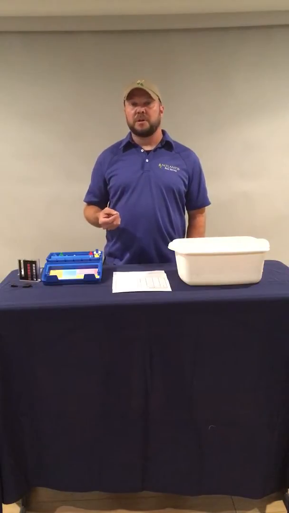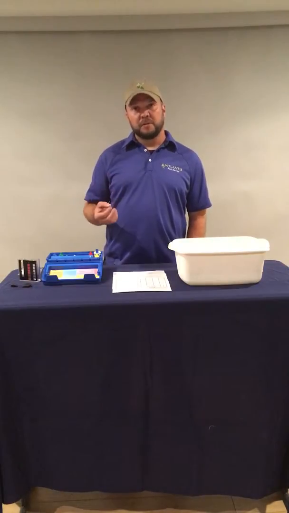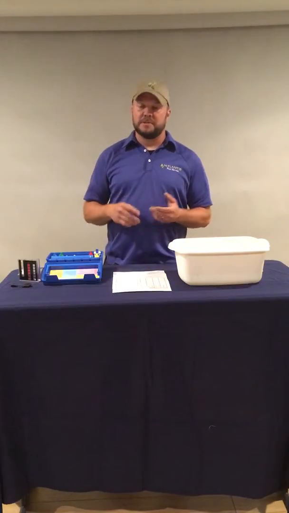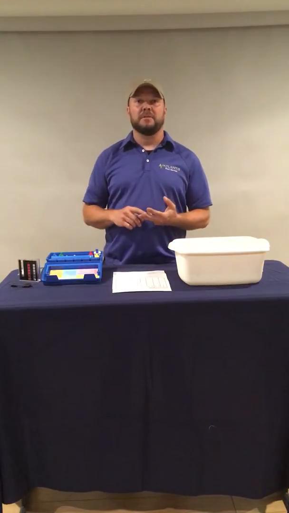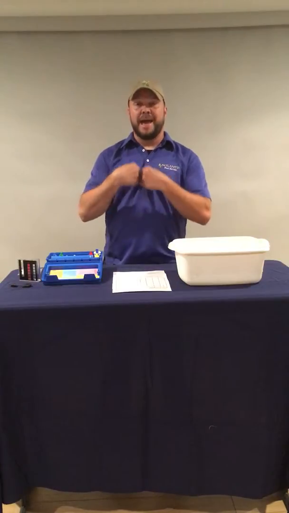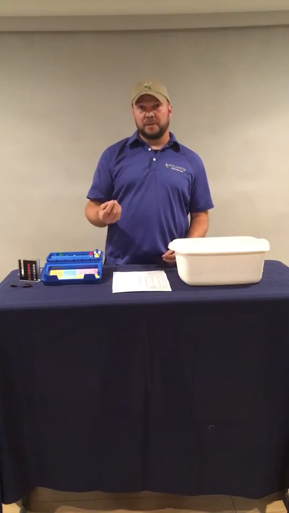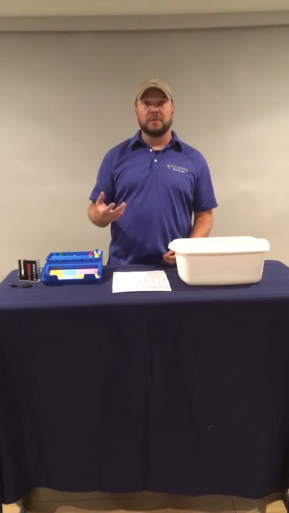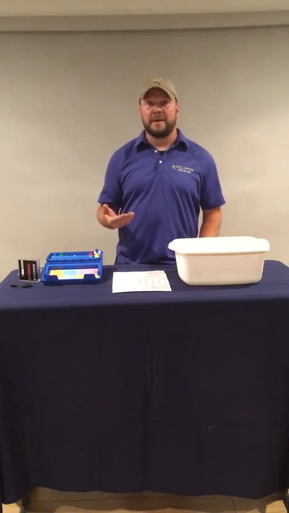The first type is what's called free chlorine. Free chlorine, regardless of what type of chlorine you're using, liquid chlorine, tablet chlorine, powdered chlorine, is when you add chlorine to the pool. It's free and available and ready to do its job. Free chlorine is good chlorine. That's the chlorine that we want to have in the pool.